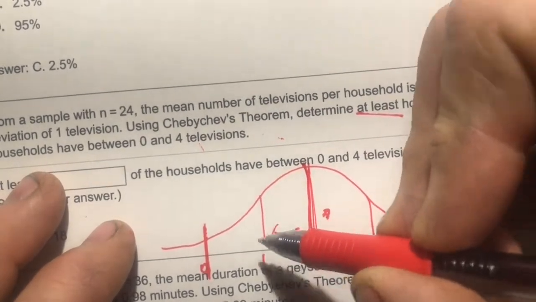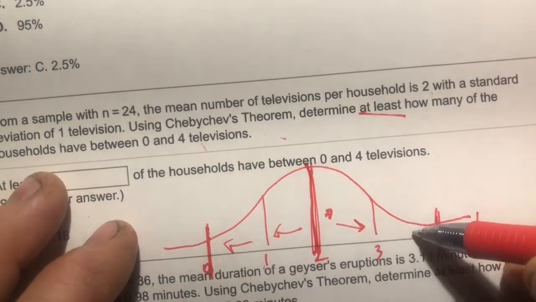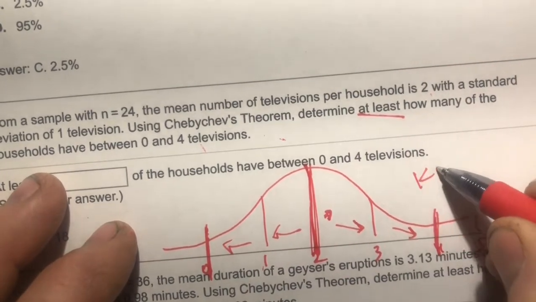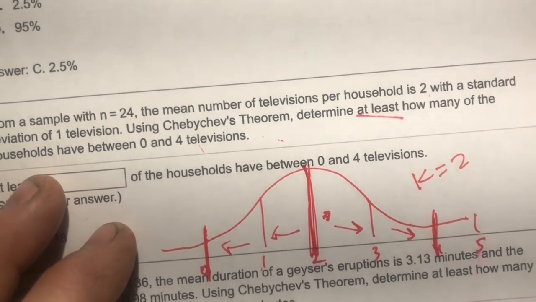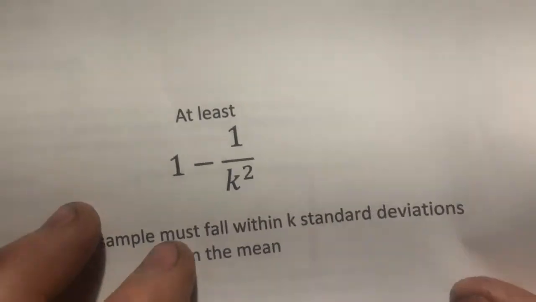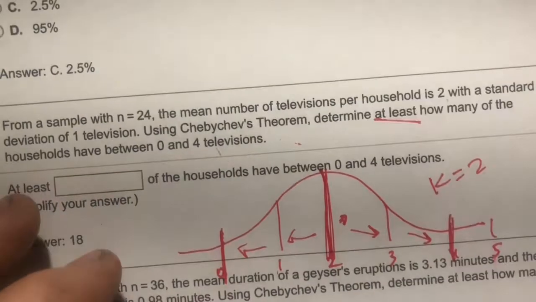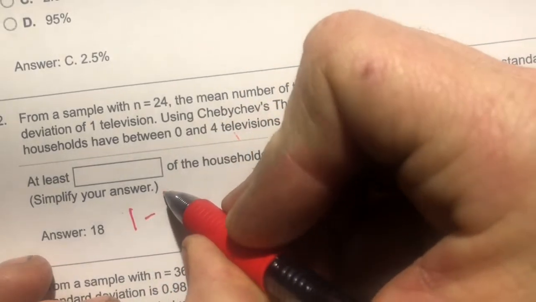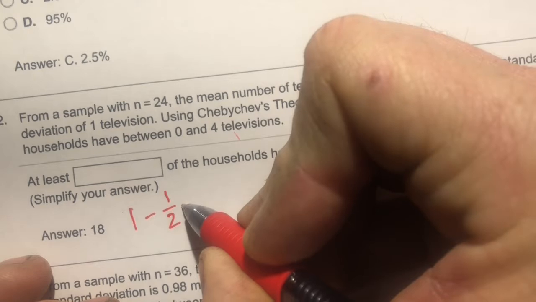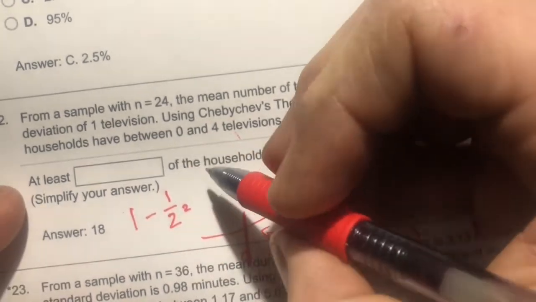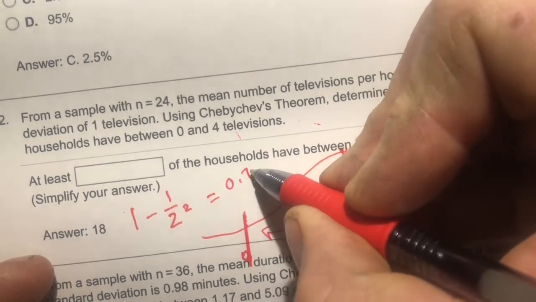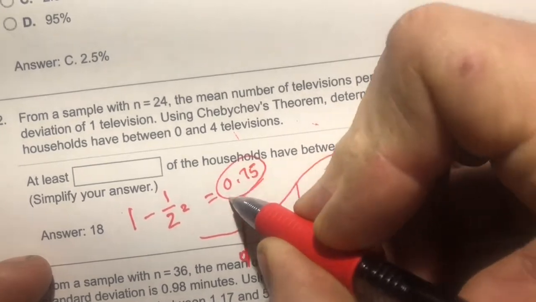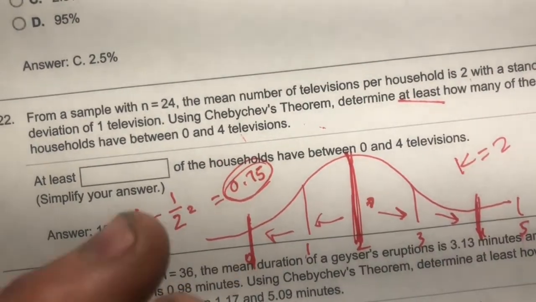So we're looking at 2 within 2 standard deviations, which means k is 2 here. So I just do the formula, 1 minus 1 over k squared. So 1 minus 1 over 2 squared, punch this in the calculator, I get 0.75. Okay, that's the percent, 75%.